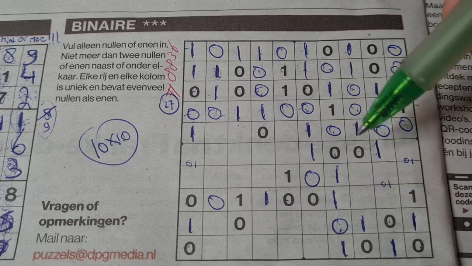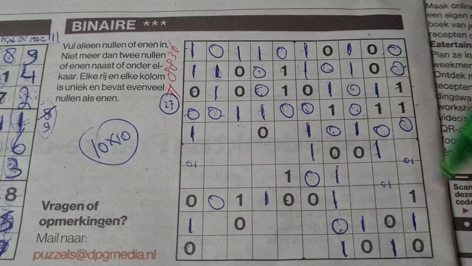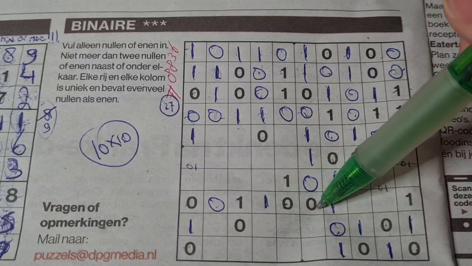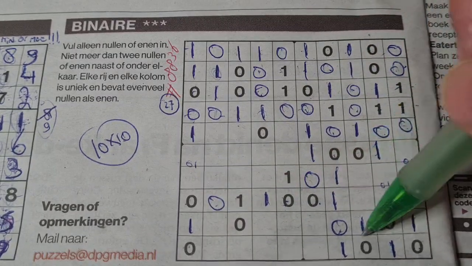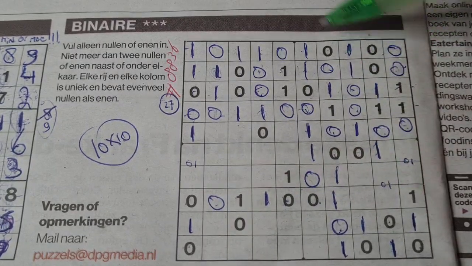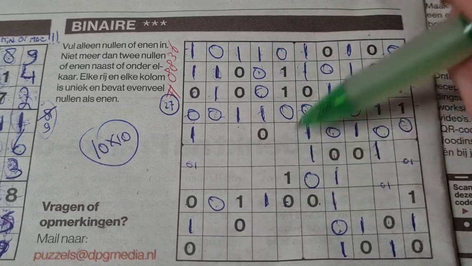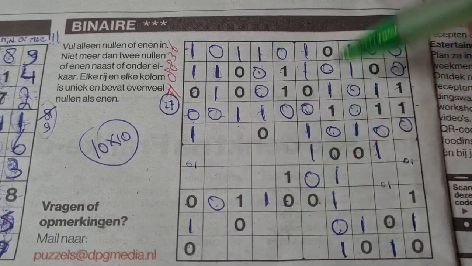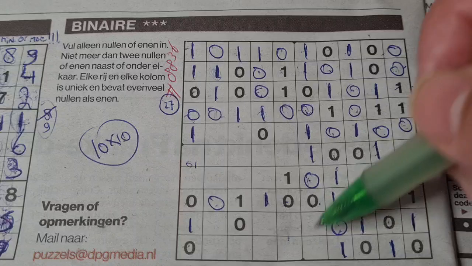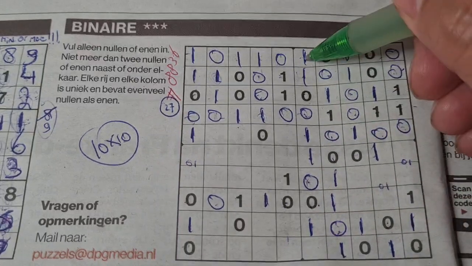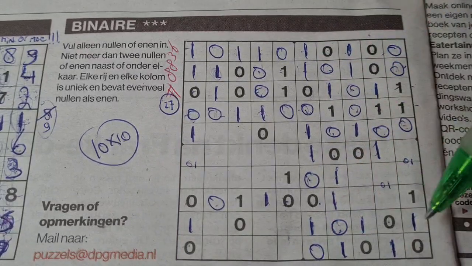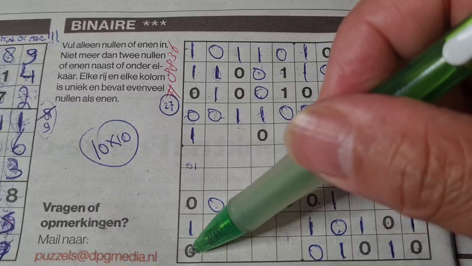Is it time for comparing? That's the question. 1, 2, 3, 4, 5. Double O. Here one, there one. 1, 2, 3, 4, 5, 1. So the rest are O's. 1, 2, 3, 4 O's.